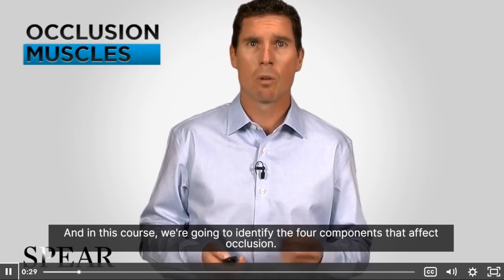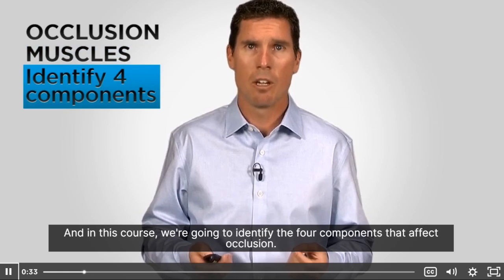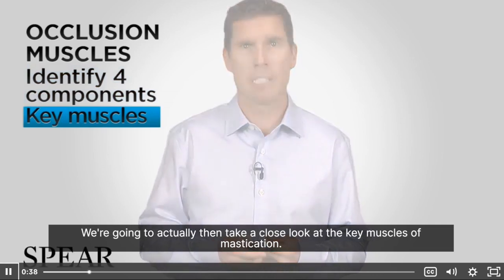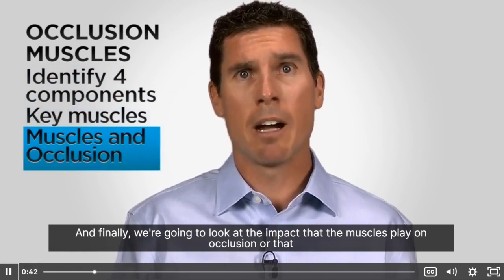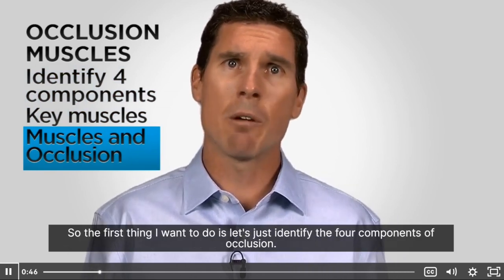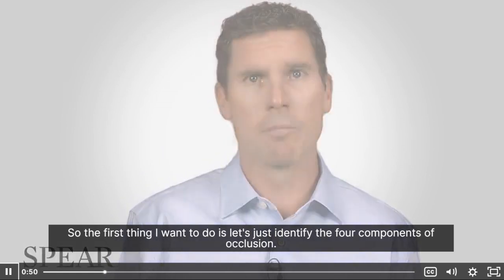And in this course, we're going to identify the 4 components that affect occlusion. We're going to actually then take a close look at the key muscles of mastication. And then finally, we're going to look at the impact that the muscles play on occlusion or that occlusion plays on the muscles. So the first thing I want to do is let's just identify the 4 components of occlusion.